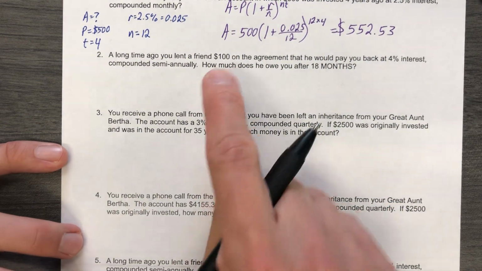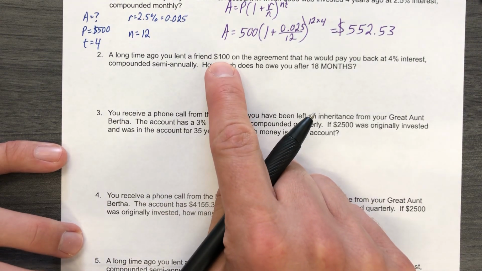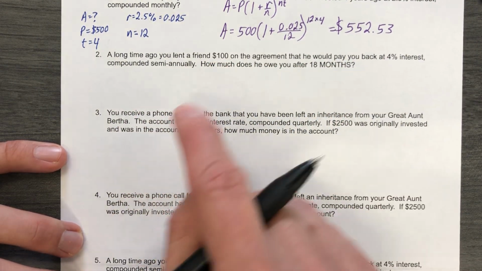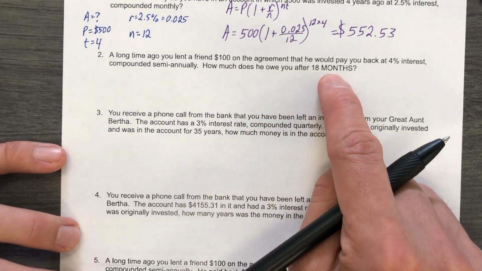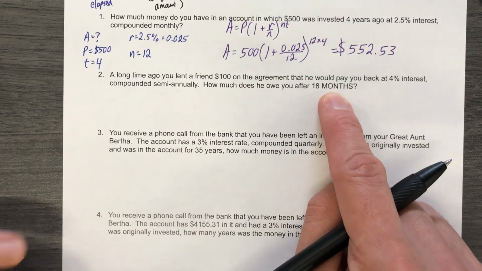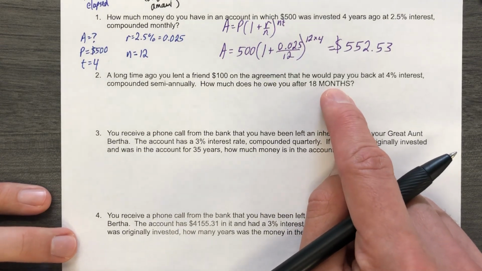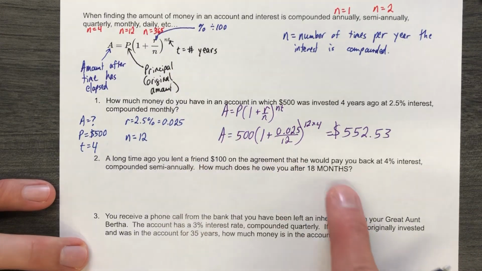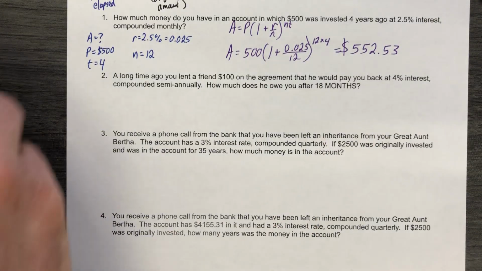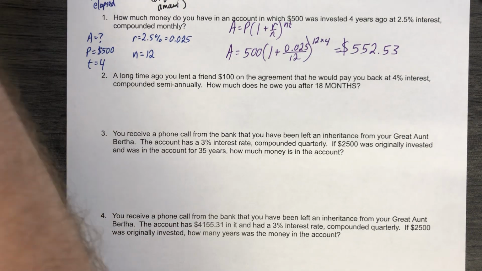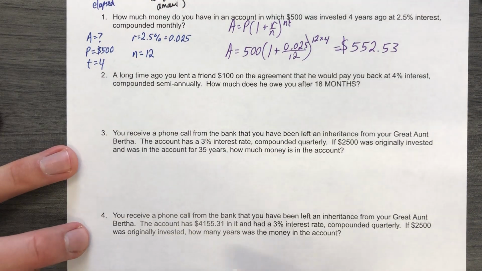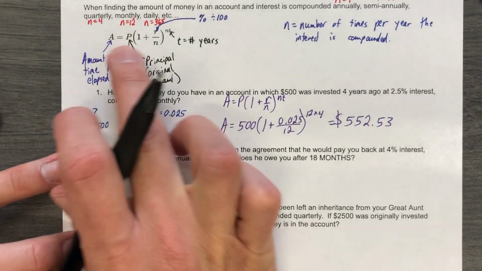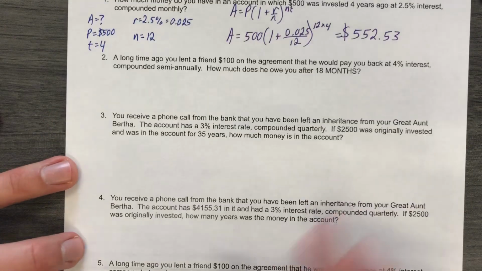All right, let's move on to number 2. A long time ago, you lent a friend $100 on the agreement that he would pay you back at 4% interest compounded semi-annually. How much money does he owe you after 18 months? I'm shouting at you when I say months because it's in all caps, and I want us to realize that T has to be the number of years. This says months, so we need to be careful with that. So let's read again, make sure we know what we're dealing with. This is money, and the money is compounded, so we need to use this formula right here.